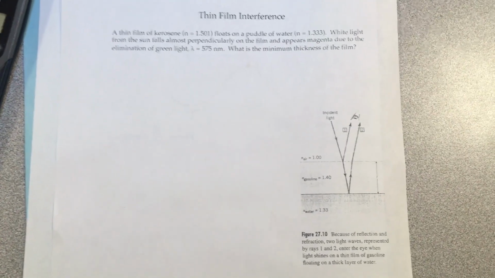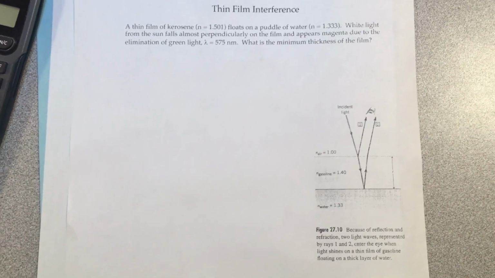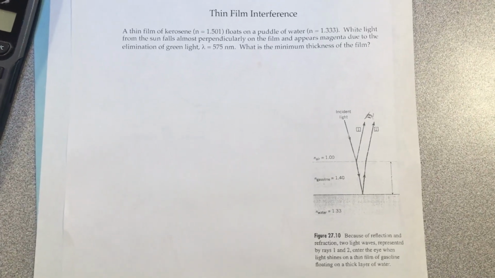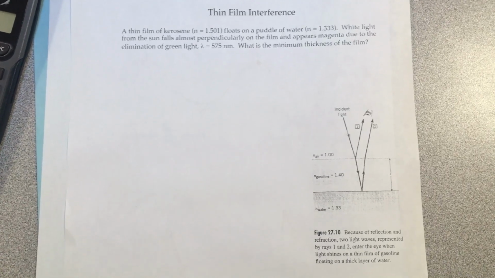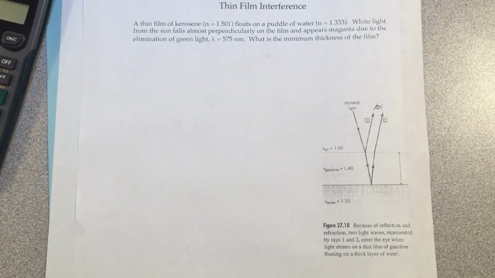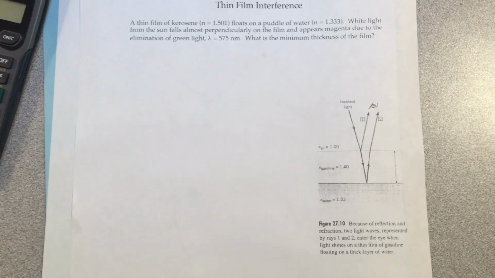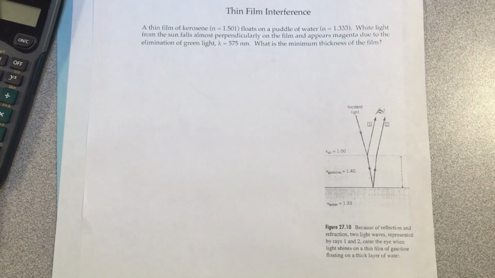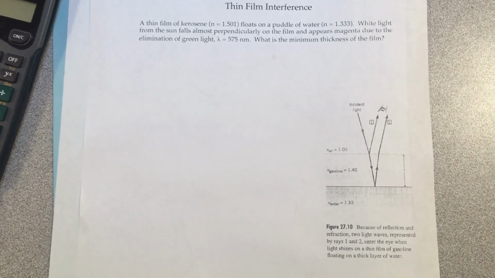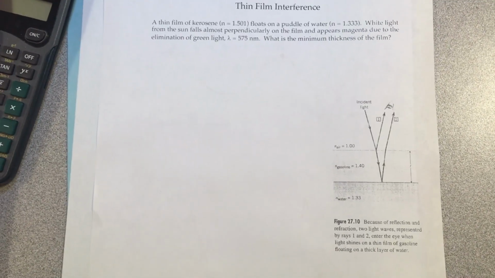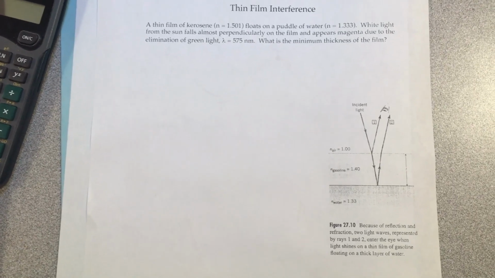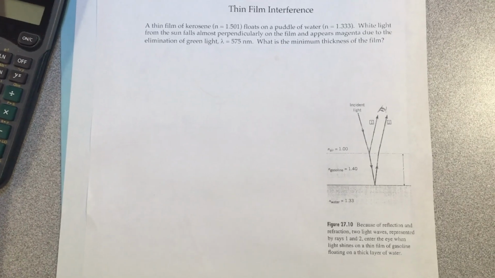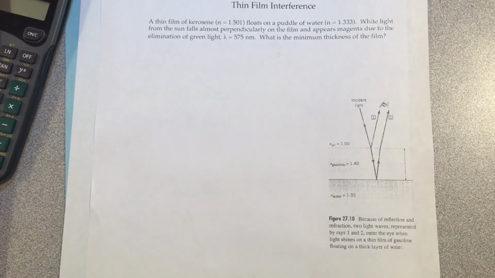This is a problem on page 13 of your distance learning packet, and I'm going to perform the problem on the board in a moment. A thin film of kerosene whose index of refraction is 1.501 floats on a puddle of water whose index of refraction is 1.333. White light from the sun falls almost perpendicularly on the film and appears magenta due to the elimination of green light, whose wavelength in a vacuum is 575 nanometers. What is the minimum thickness of the film?